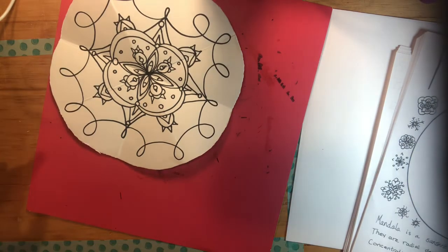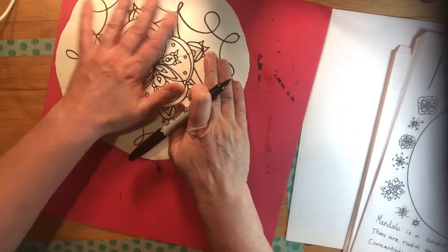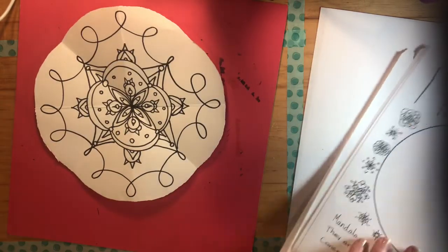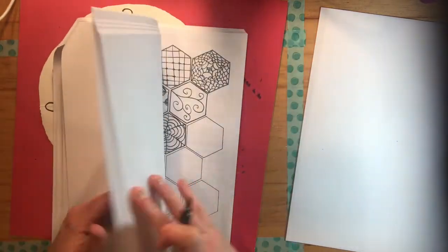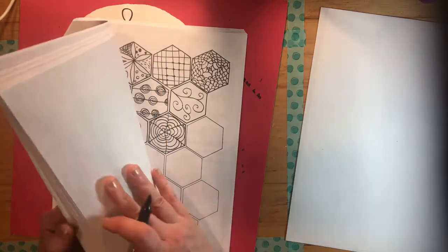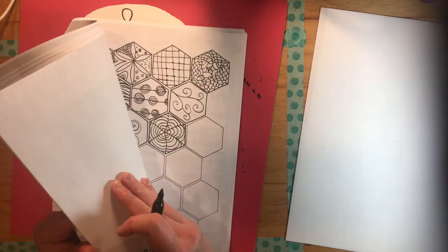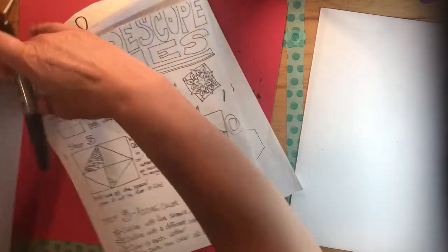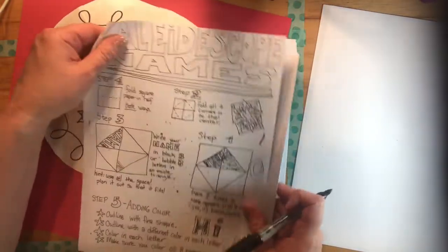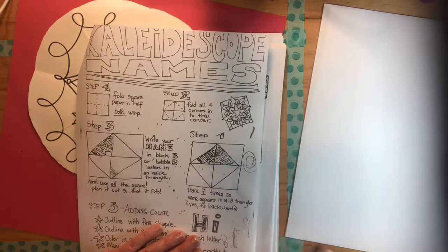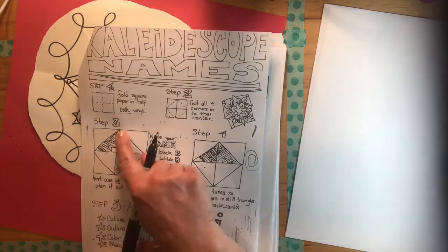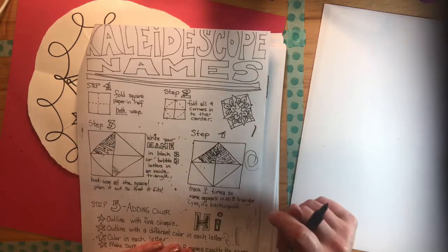Now, if I wanted to make this completely symmetrical, there is a way to do that, okay? And there's directions on how to do that. Here. So this is the Kaleidoscope Names sheet, okay? And what you can do is you can fold it and then only draw in one area.